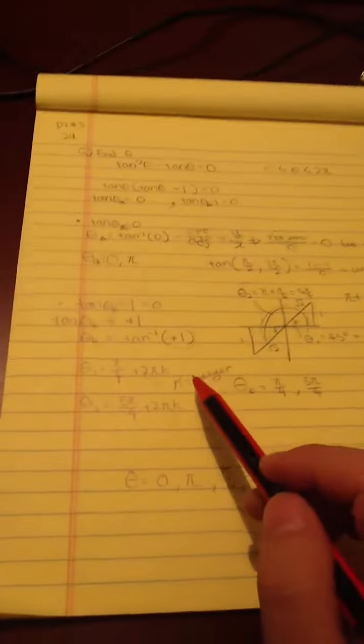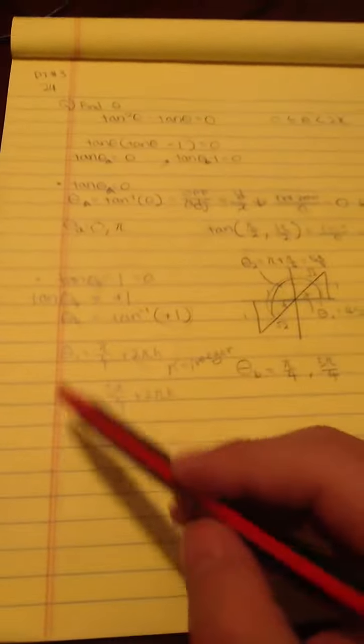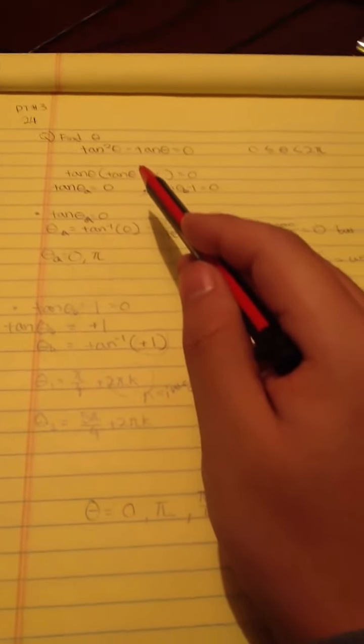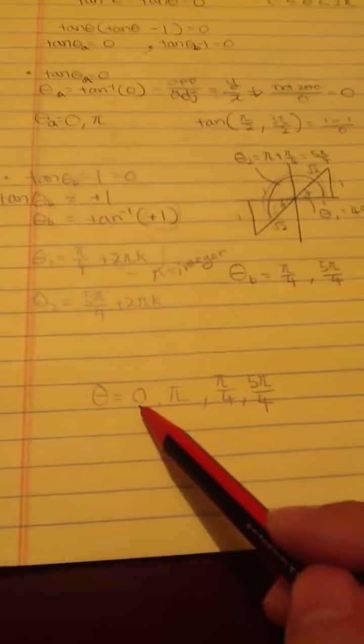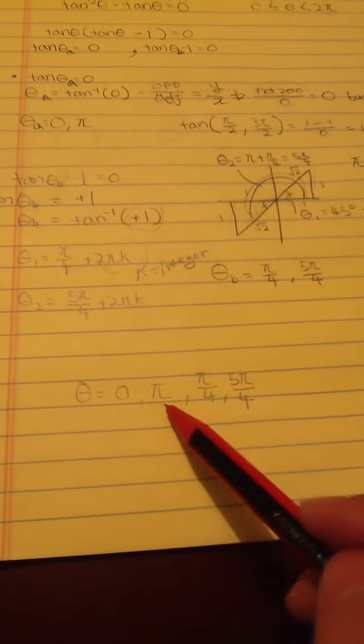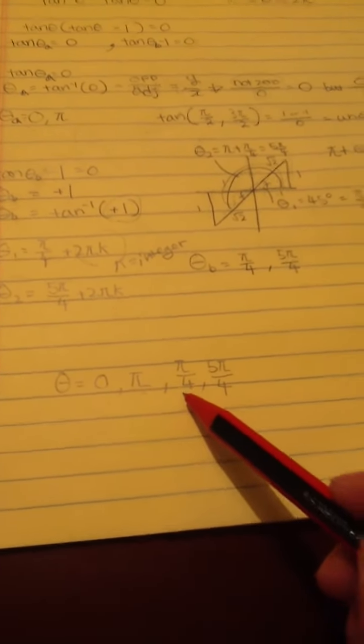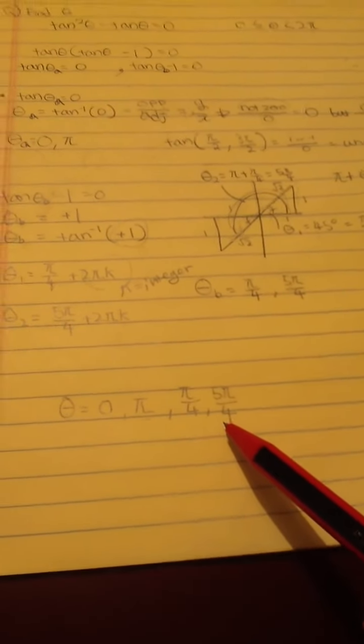So the whole answer for tangent squared theta minus tangent theta equals 0 is theta equals 0, pi, pi over 4, or 5 pi over 4.